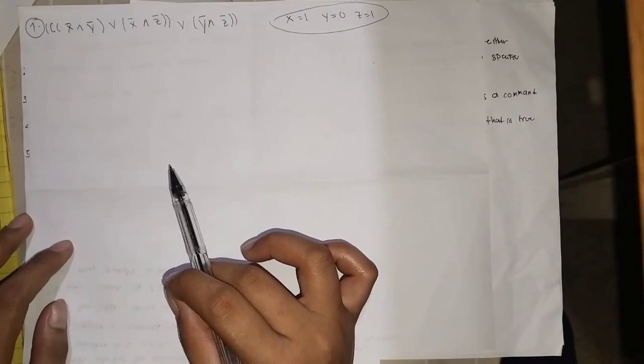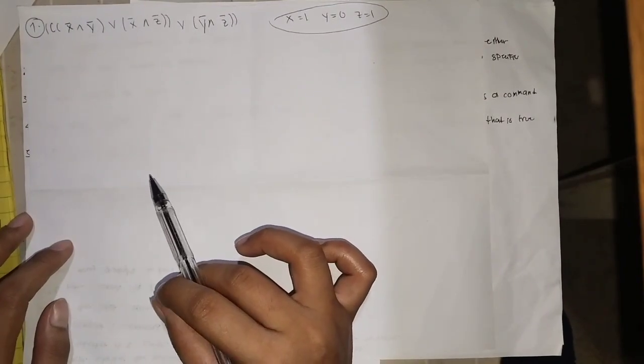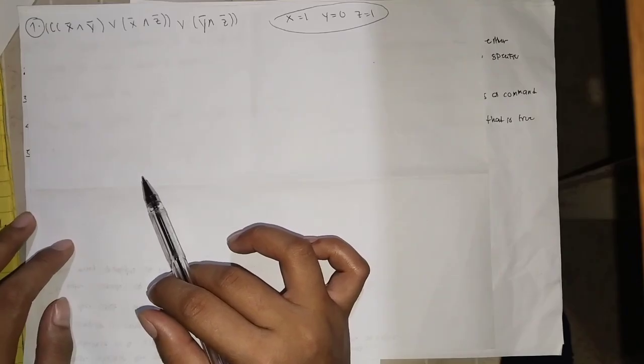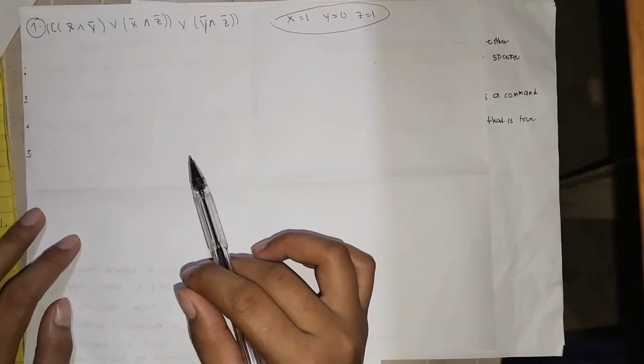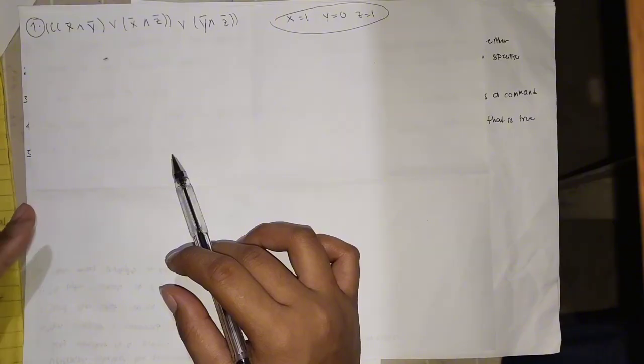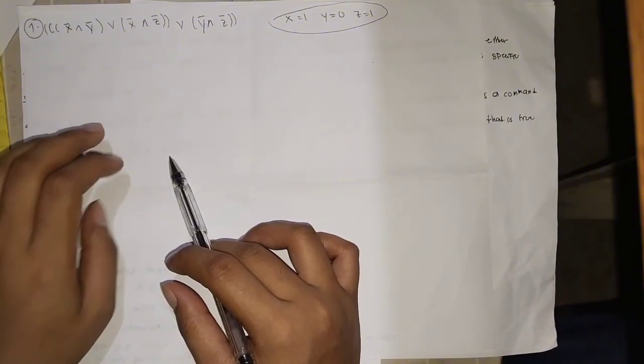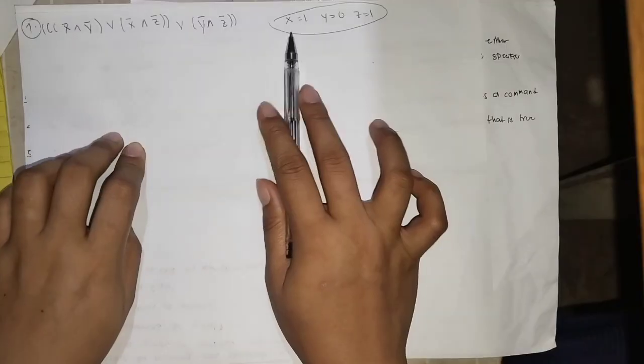So hi ma'am, today we are going to break down this logic circuit step by step. We'll start with the inputs, trace the signals through each gate, and end with the final output. So let's get started. First, let's look at our input.